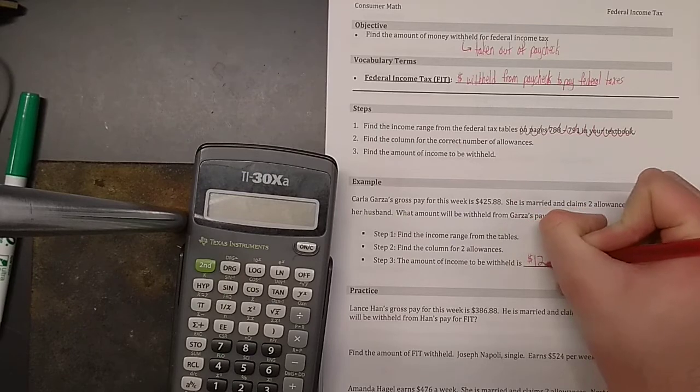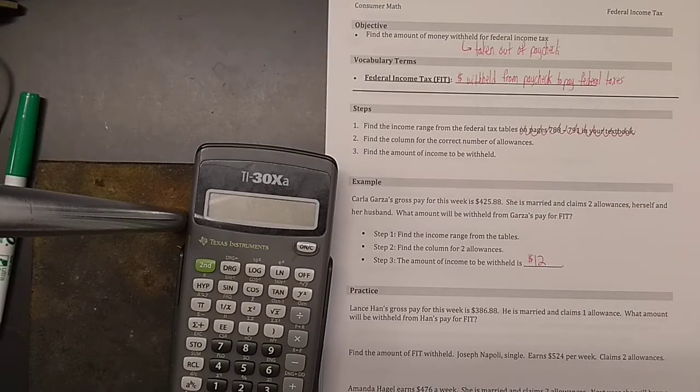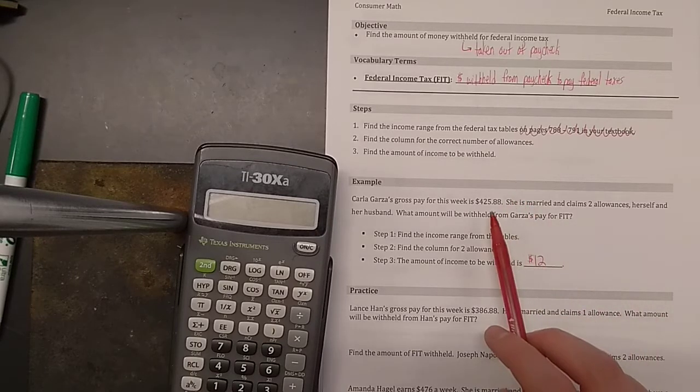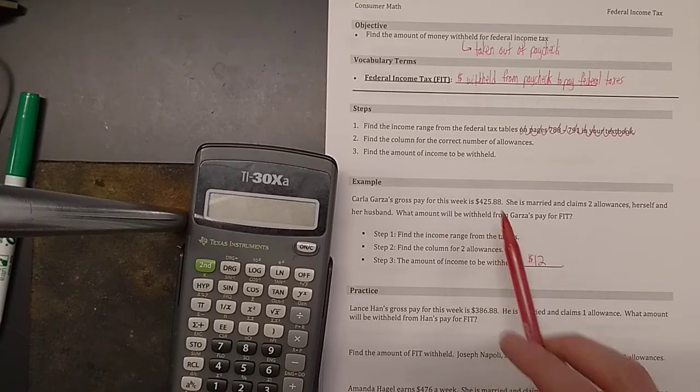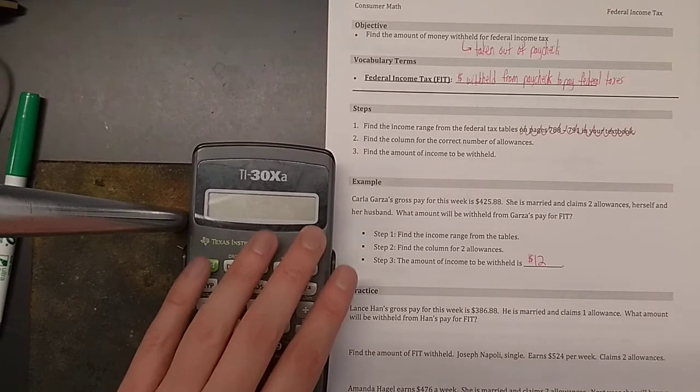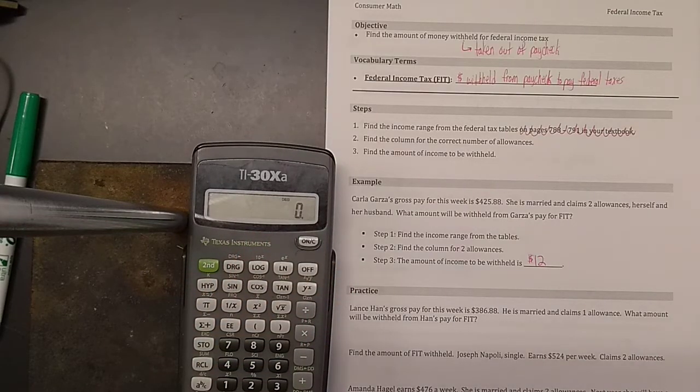So that means out of her paycheck to pay federal income tax, $12 is taken out. So if that was the only tax that was taken out, she would be taking home $413.88. That's not the only tax that's going to be taken out, most likely, but that's the idea. You take the gross pay and you subtract from that any taxes you have to pay. Anyways, that's the process. You figure out how much money they make per week, figure out how many allowances they claim, and see where that row and that column on the chart intersect.